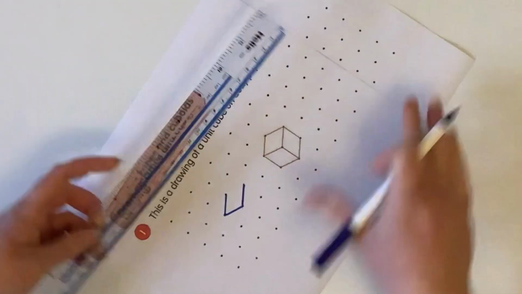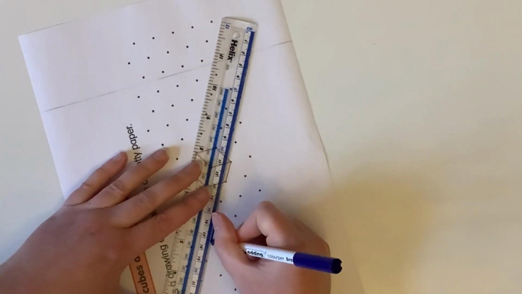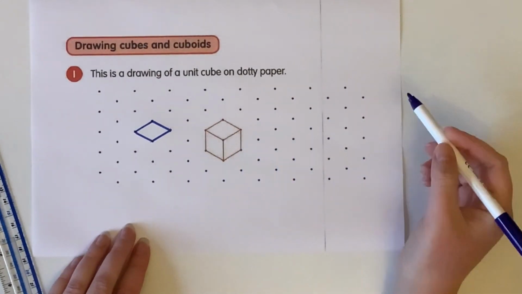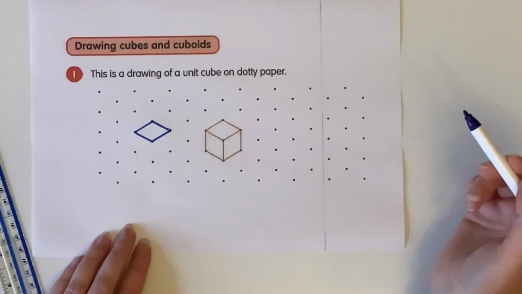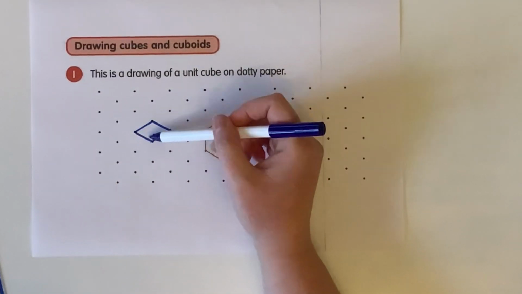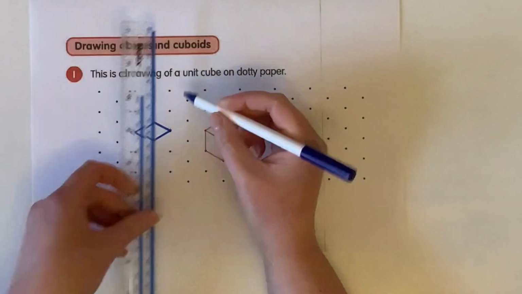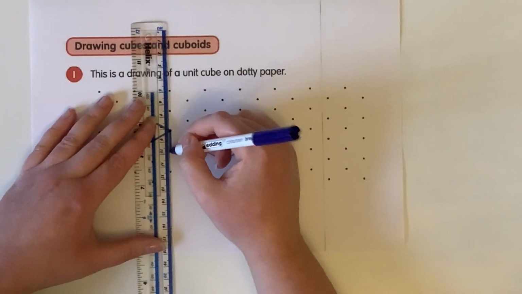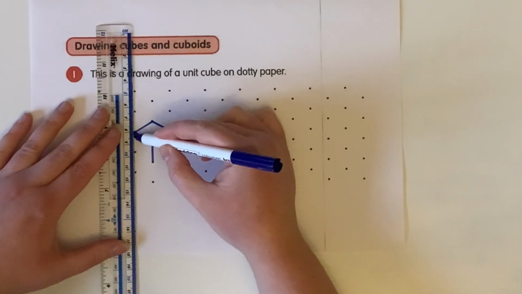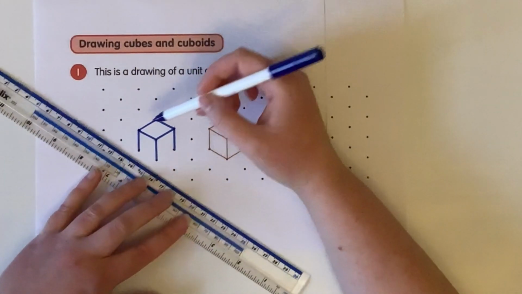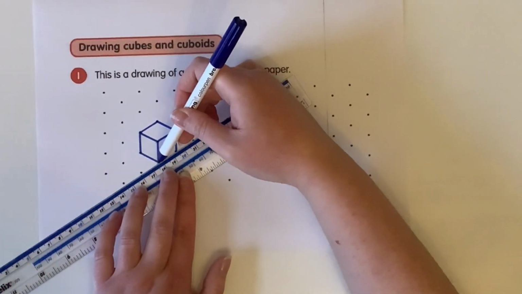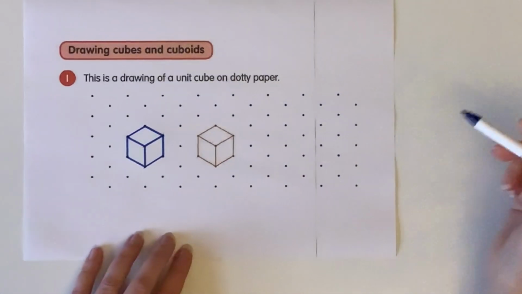Just like this. Let's turn it around to make it a bit easier. So I've started off by drawing a diamond, which is my top face. Then to draw the other 2 faces, what I do is take these 3 corners here, 1, 2, 3, and I draw a line down to the next dot, like so. And then finally I just connect these dots like this. And then I've drawn my unit cube.